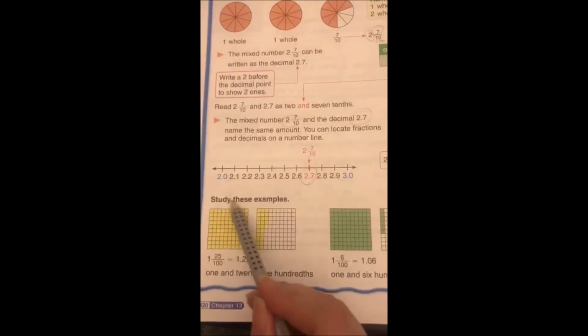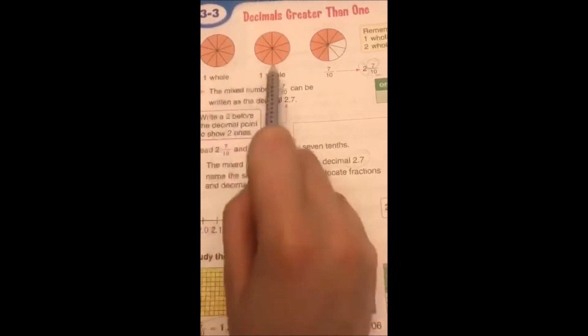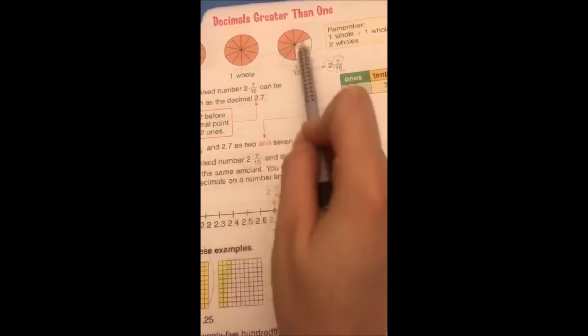So we call it 1 and 6 hundredths. So here, our whole is 1. Do you see it? This is the whole, and this is the other part of the whole. Here our whole was 2: 2 wholes, 1 whole and 1 whole, and 7/10, which is the part of the other whole.